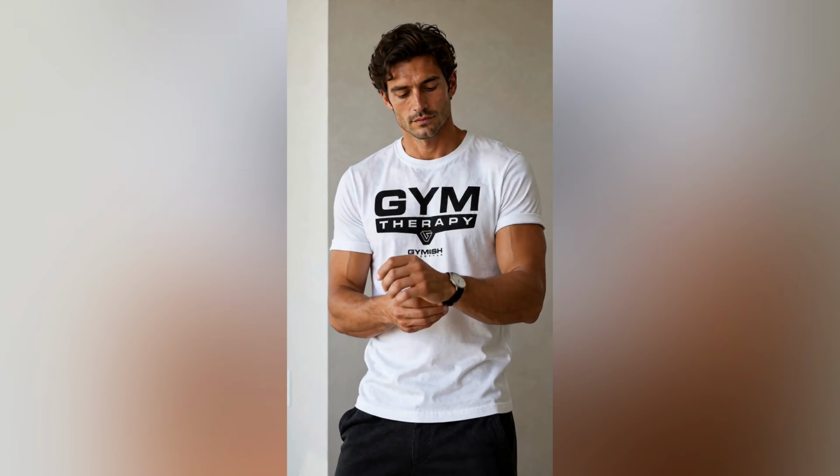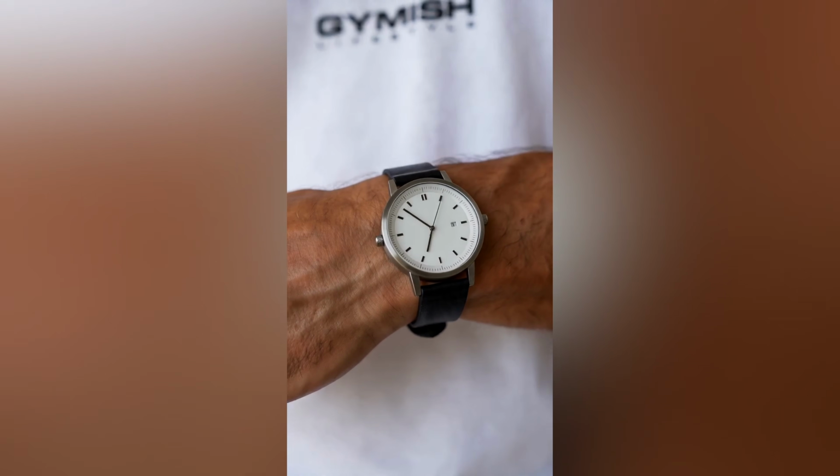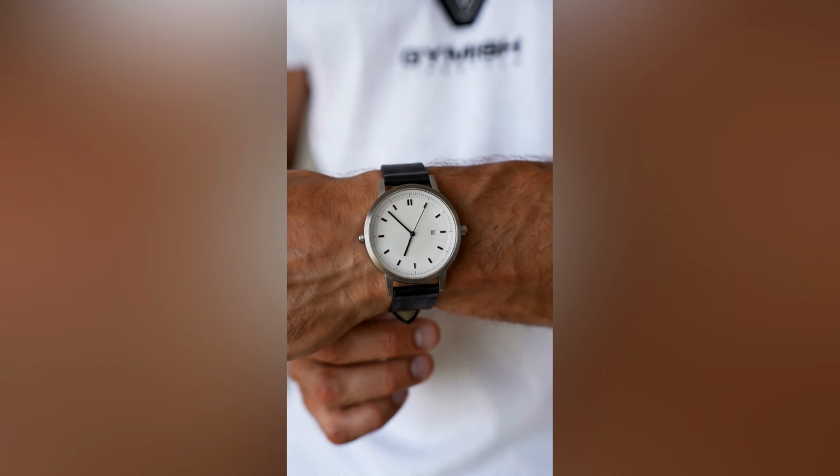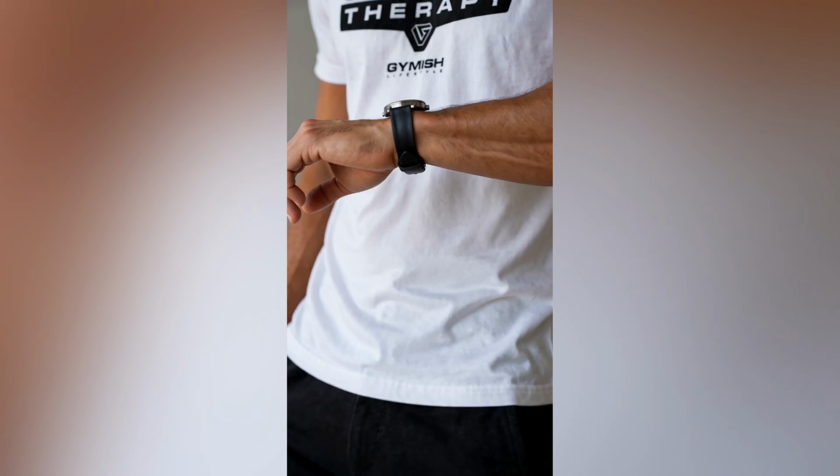Then I add the watch and the whole fit feels sharper. It keeps the gym look clean, not try hard. For me, this is an easy gym to street combo.